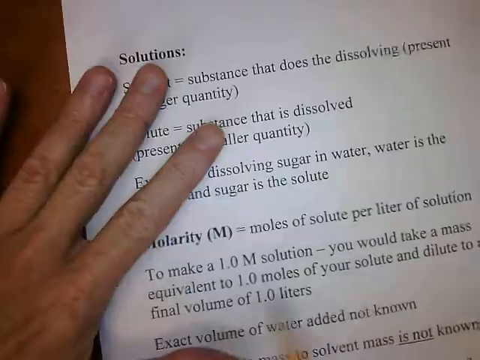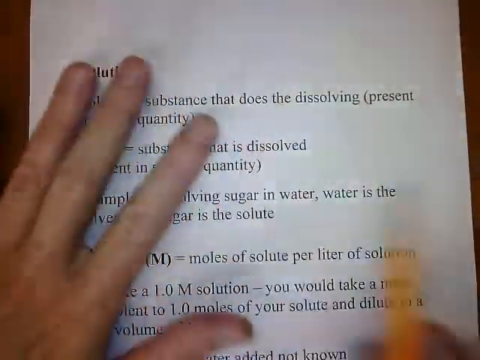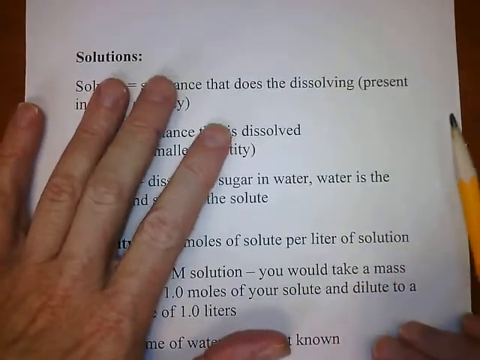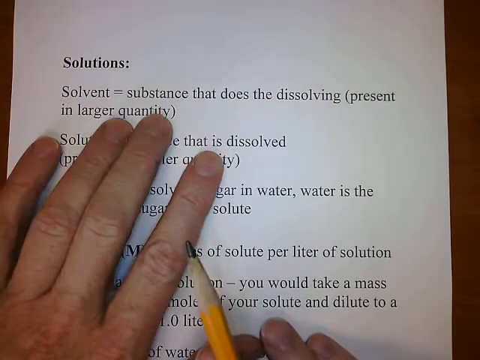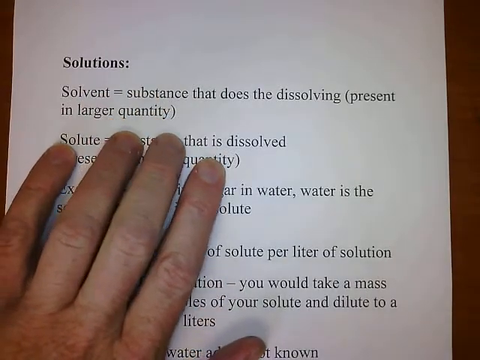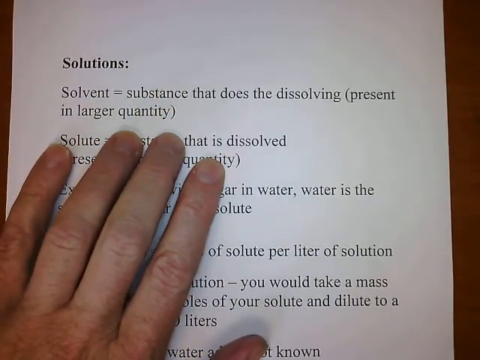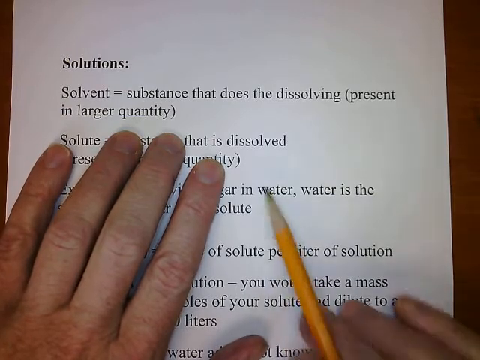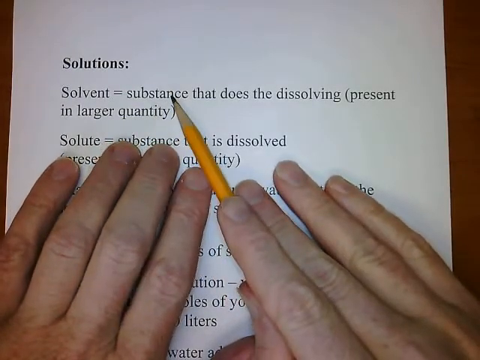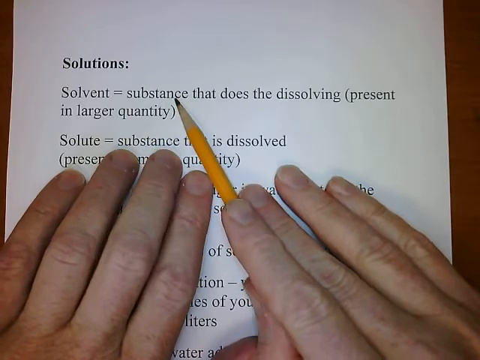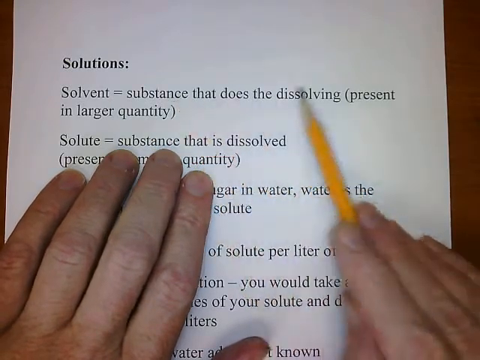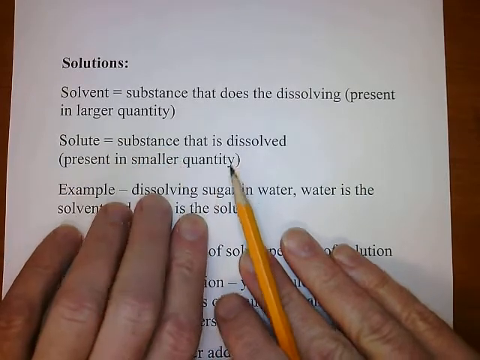There are a couple of things I want to talk about here with solutions. What's a solution, and how do you typically measure the concentration of a solution? A solution is one substance dissolved in another. The solvent is the substance that does the dissolving, present in the larger quantity.